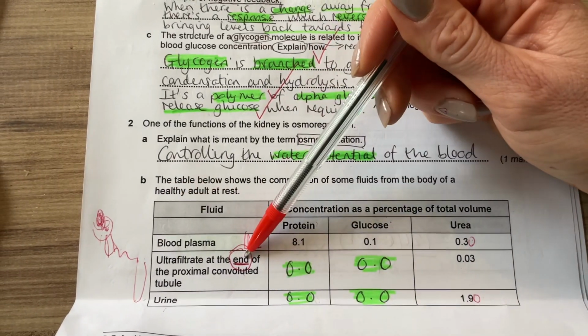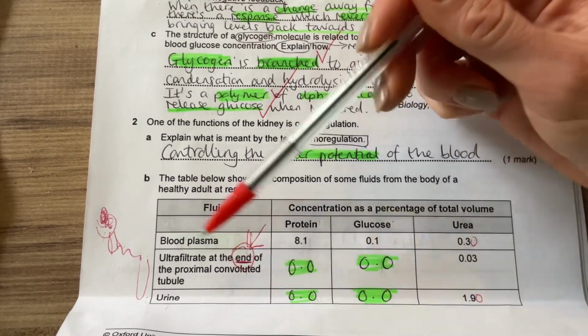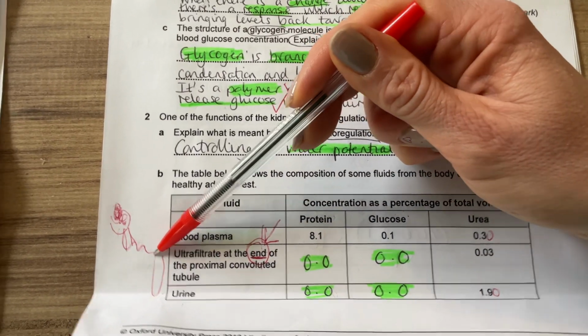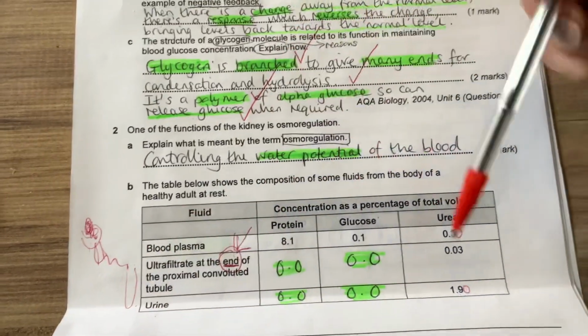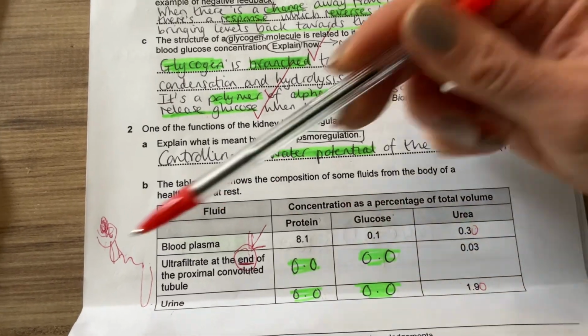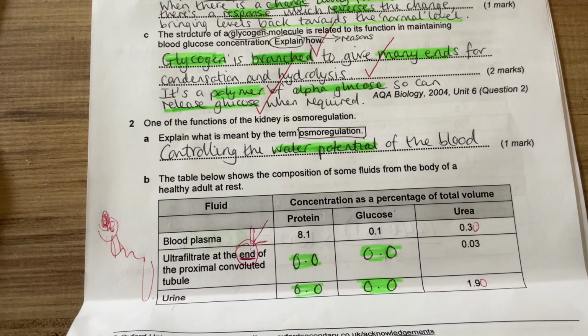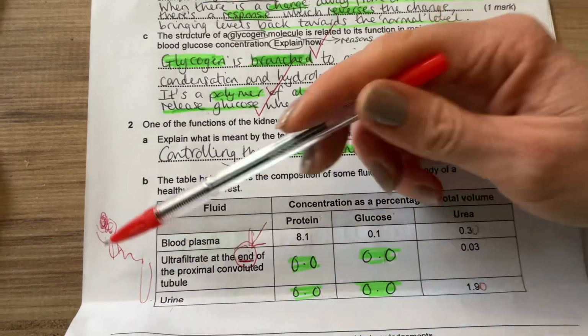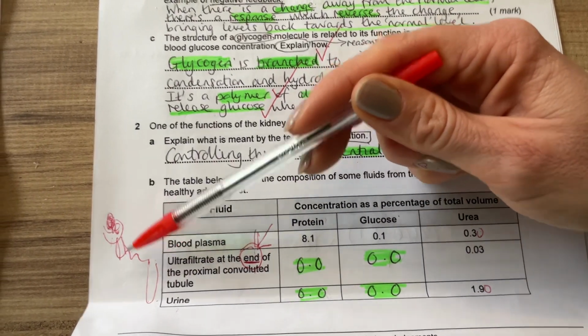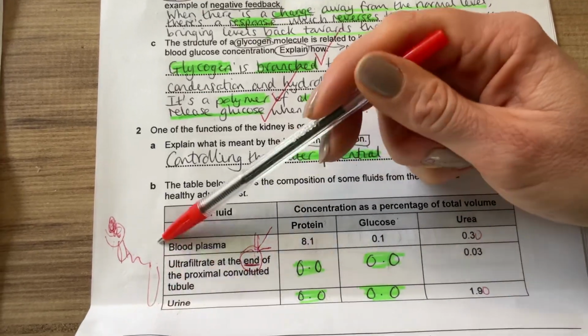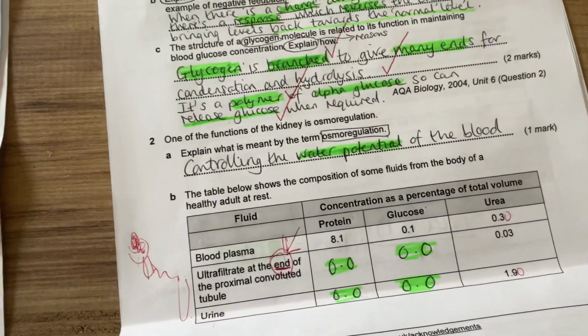So the key word there is the filtrate at the end of the PCT, so right about here before we go into the loop of Henle, there wouldn't be any because all of it has been reabsorbed back into the blood as long as you are a healthy non-diabetic person. So if all of it has been reabsorbed back into the blood, there's none of it here, and then there'll be none of it to be able to create the urine later.